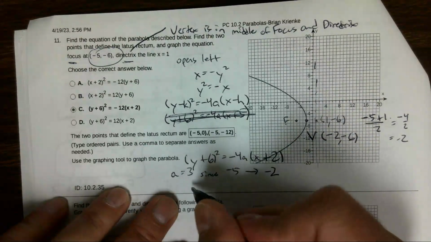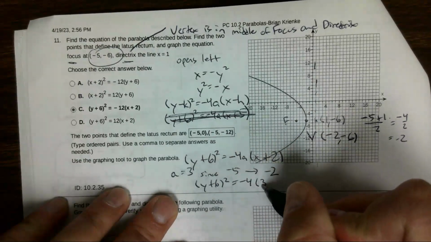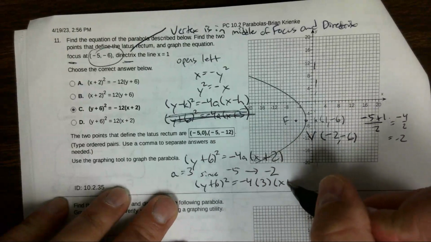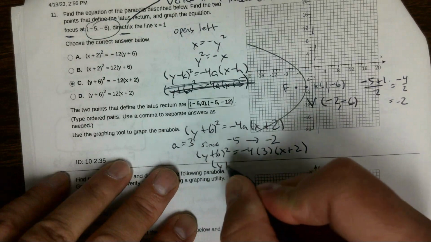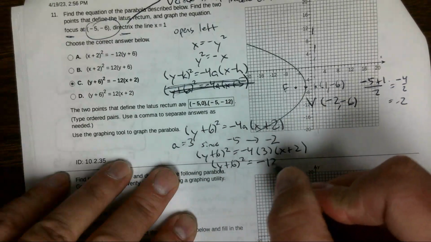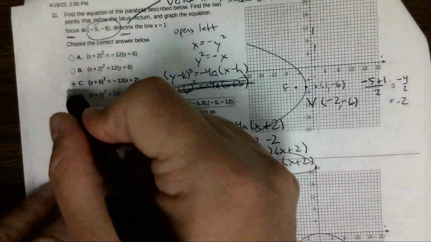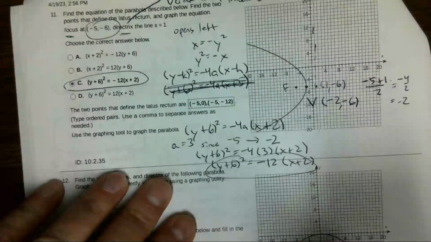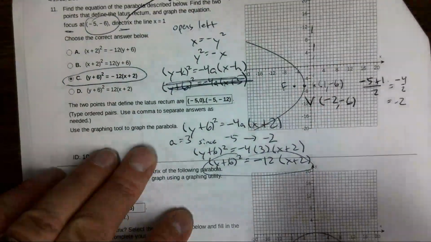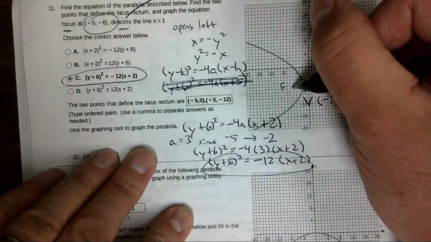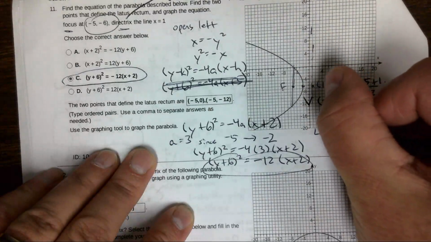So that means y plus 6 squared equal negative 4 times 3, and then x plus 2. So that's how you get 12. So negative 12, x plus 2. So that's how come it's that one. And then for this one, your latus rectum is going to have the same x value.